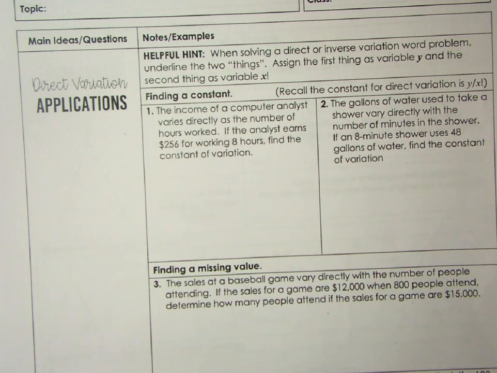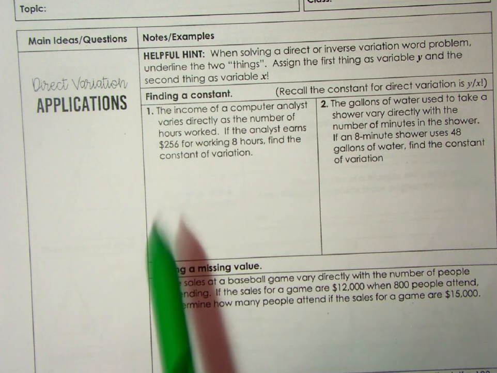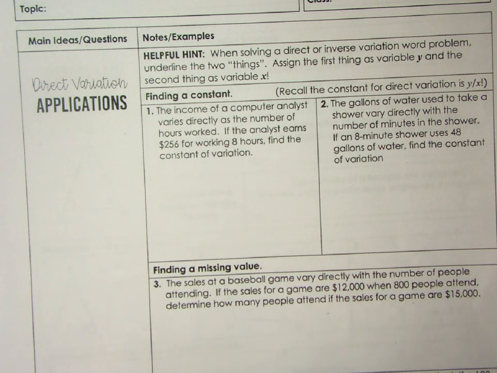Hey students, in this video I'm going to explain how to use direct variation in word problems.